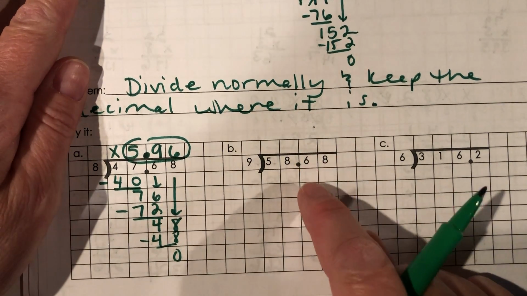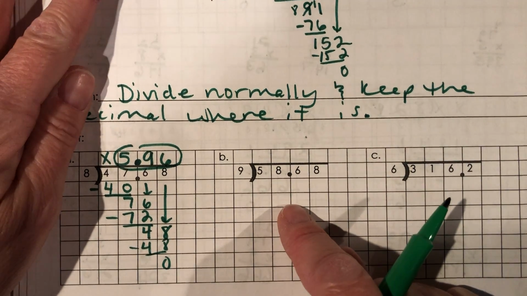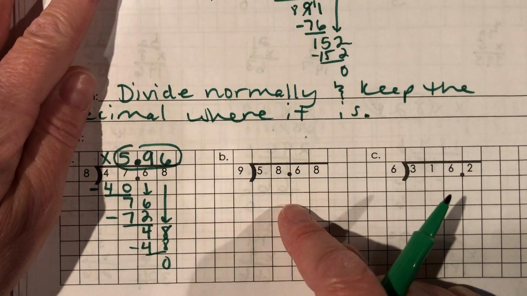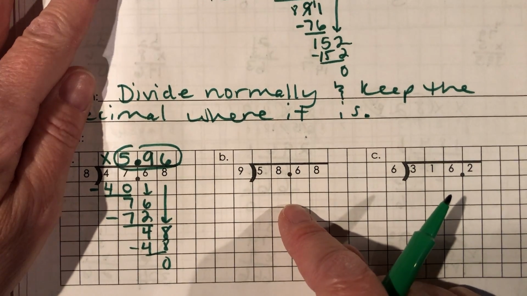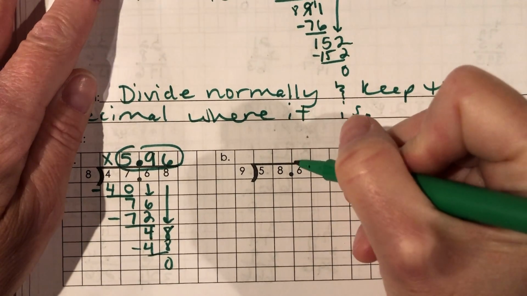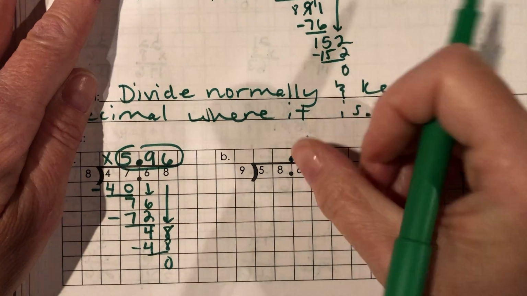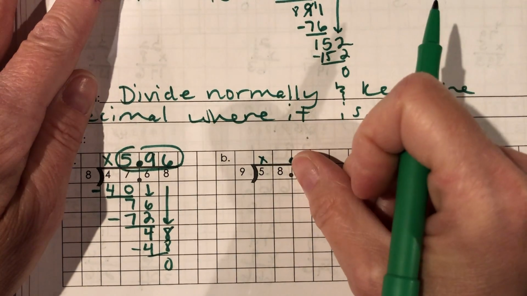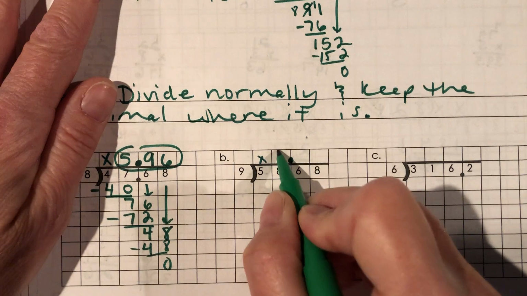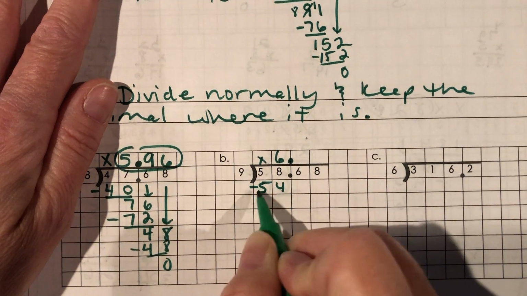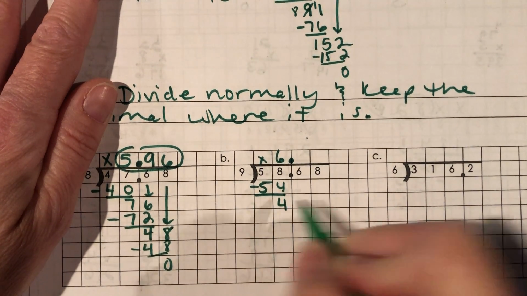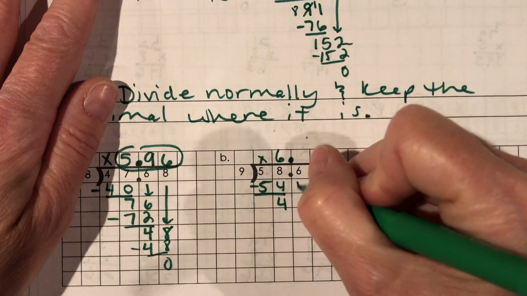All right, why don't you try letter B and then press pause, and when you're done, press play. All right, welcome back. I'm going to put my decimal point where it goes. 9 will not go into 5. 9 will go into 58. I know that 9 times 6 is 54. And after you subtract, you should have 4 left, which is less than 9, so we're good.